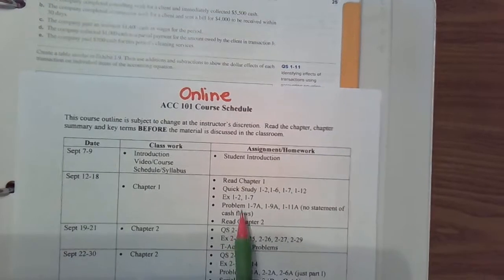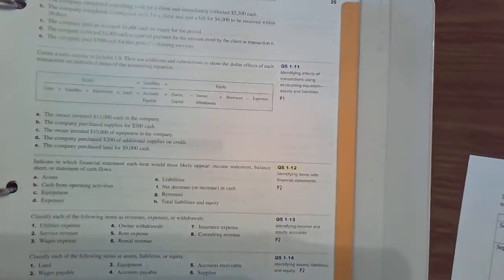Okay, then you're going to move on to exercise 1-2 and 1-7. Again, they're in your textbook.